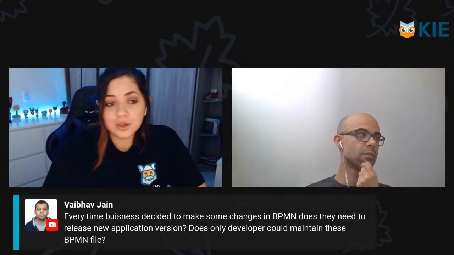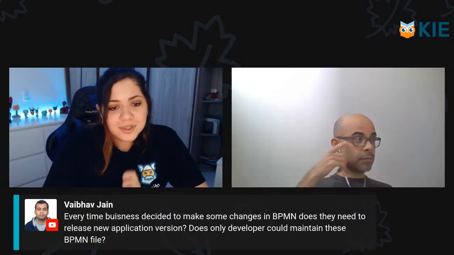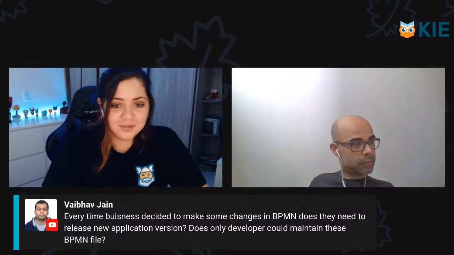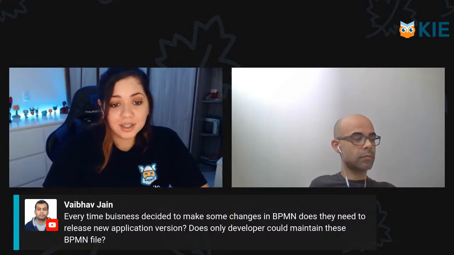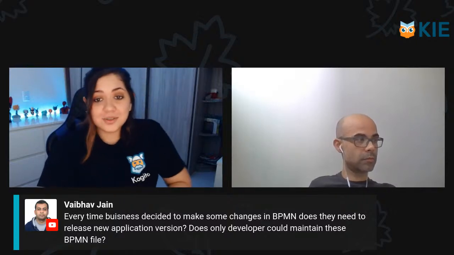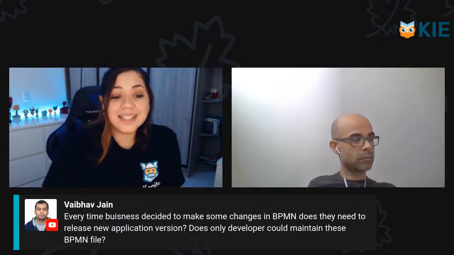We saw that you used Quarkus's dev feature that has the live reload, and this triggered another question. Every time you need to change a BPMN file, for example, do you need to release a new version of the application? Only the developer would be able to maintain these BPMN files. Vaibhav is currently using an engine that allows him to change it in runtime. Therefore, his question.